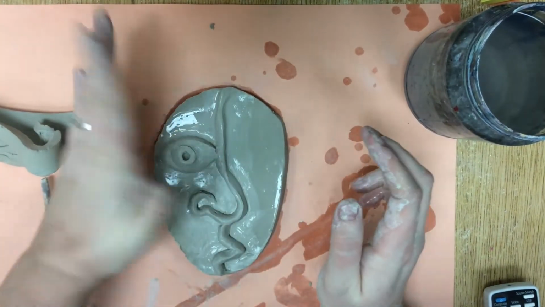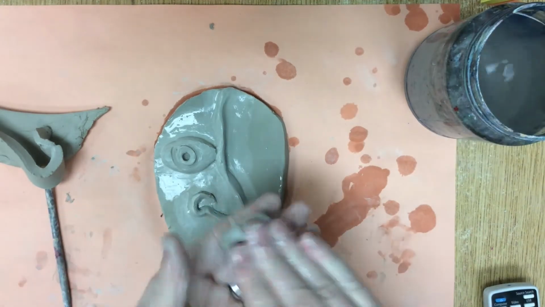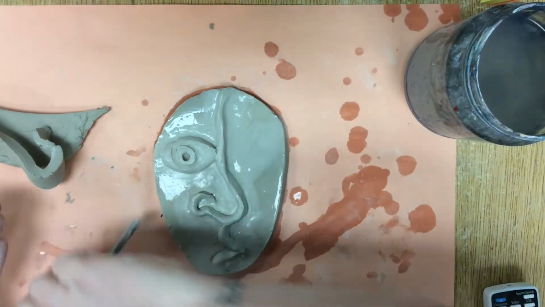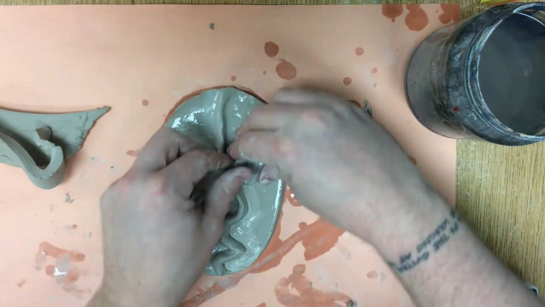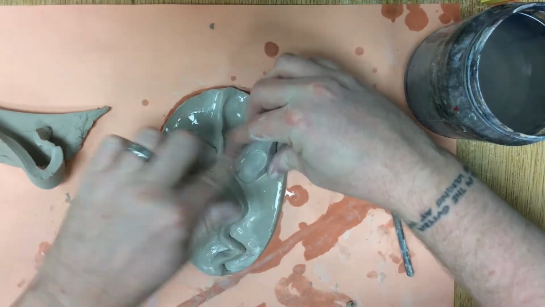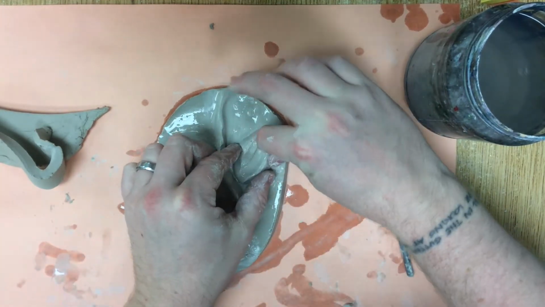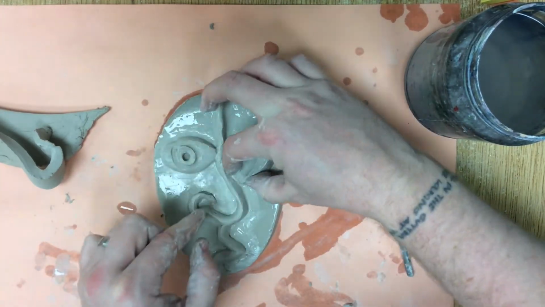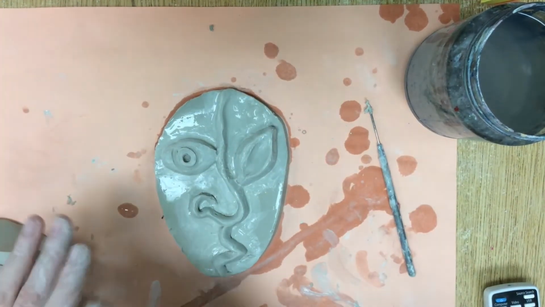The next thing I'm going to do is just look around and add more features. To get that mixed up Picasso sort of feel, I'm going to add a second mouth over here. So I just rolled a ball of clay, pressed it flat, so it becomes that oval shape. And I'm going to sort of press in to make a division between the top and bottom lip. And then maybe I'll make a little tongue sticking out.